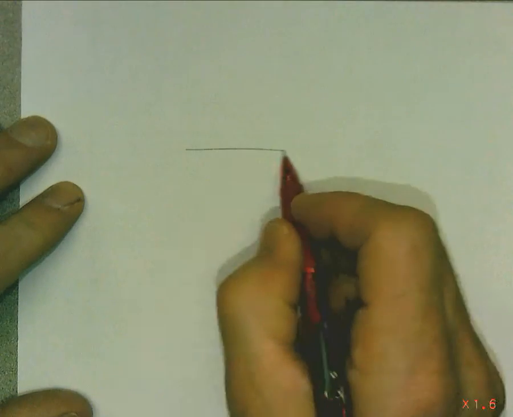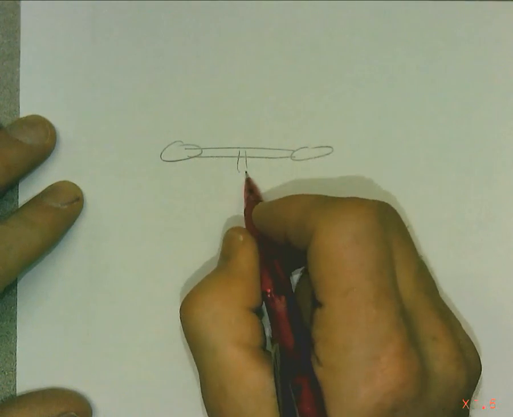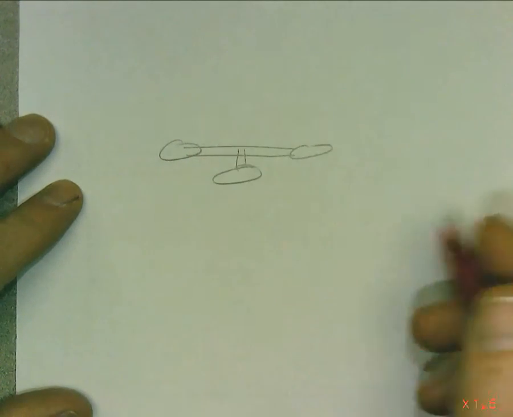Okay, let me do an example problem from two-dimensional motion to circular motion, first WebAssign on circular motion. Why don't we go ahead and just do number one here. So we have an insect on a platform that's spinning around. You'll notice that my drawings are going to be terrible, so I'm not even going to worry about it.